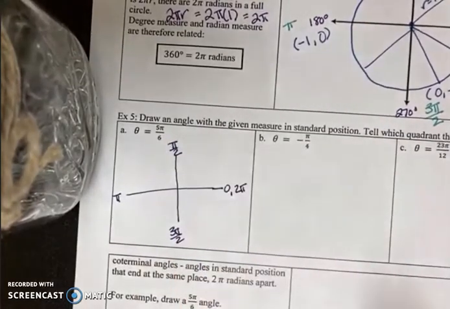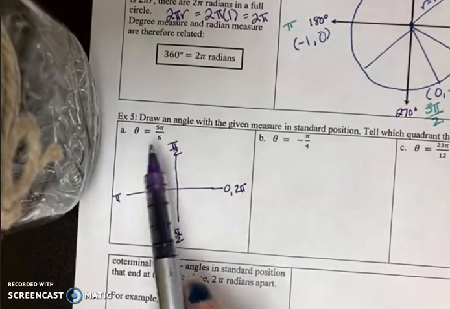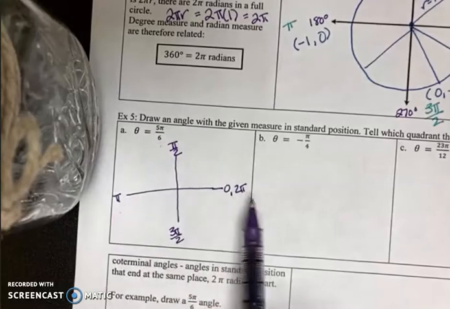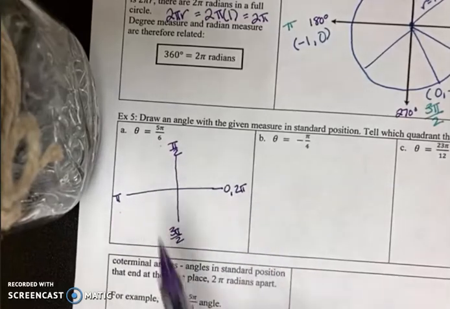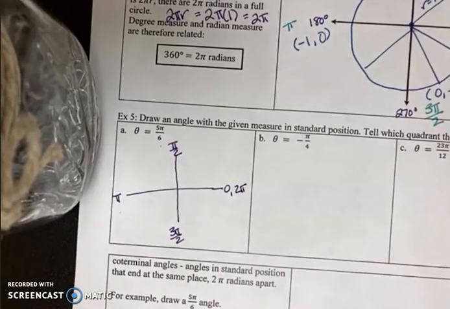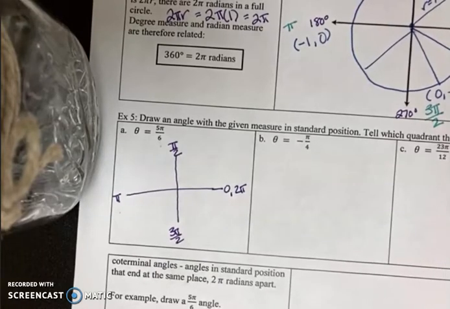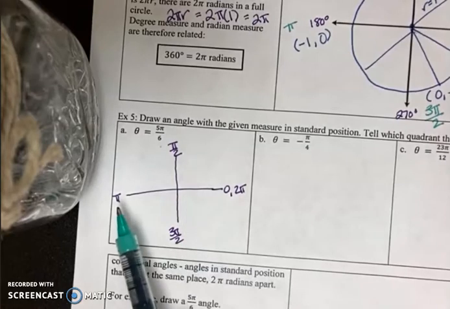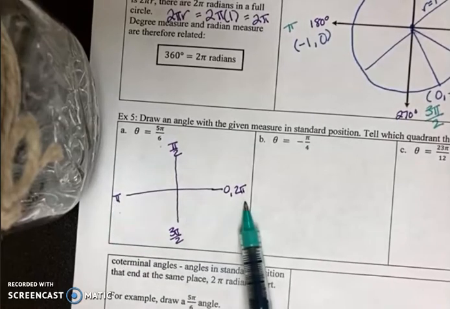5 pi over 6 doesn't really look like this though. It's something over 6, so we're going to have to rewrite all of our quadrantal angles as something over 6. The easiest ones to do first are pi and 2 pi.